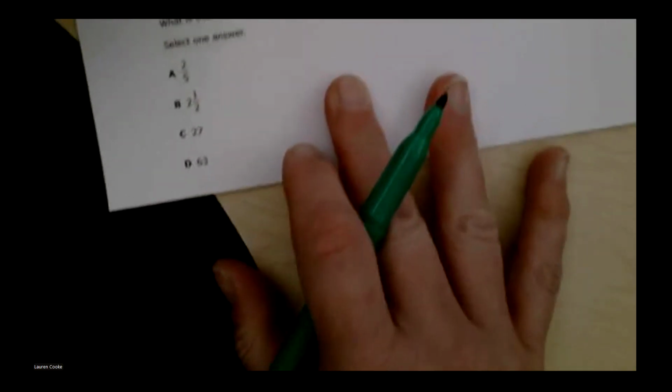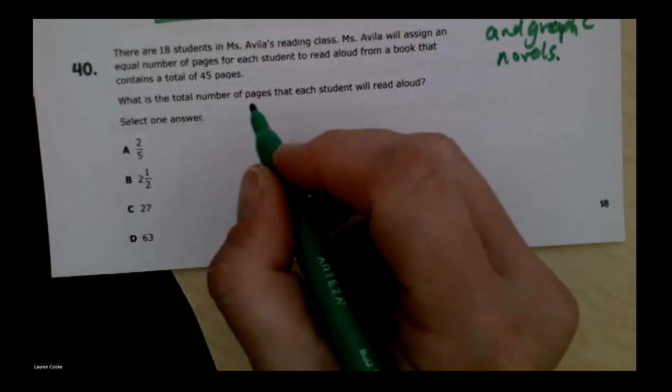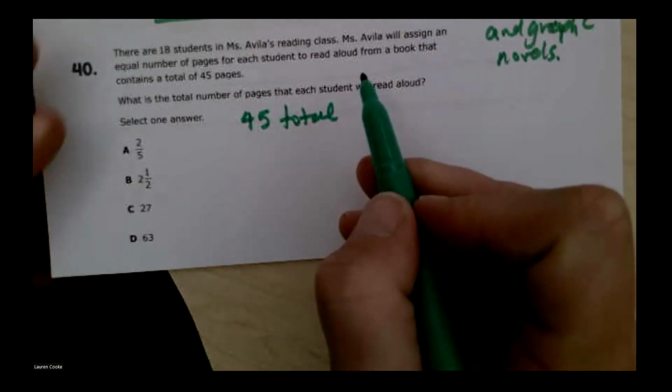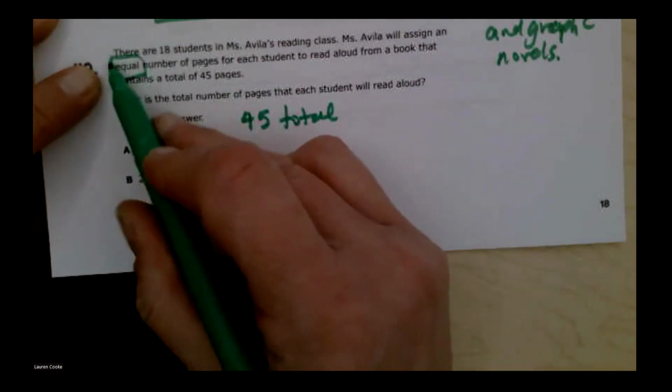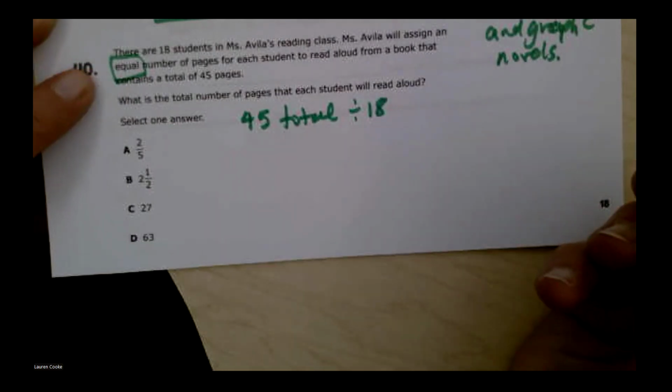All right, here we go. There are 18 students in Miss Avila's class. Miss Avila will assign an equal number of pages for each student to read aloud from a book. Ooh, 45 total pages. And I am assigning an equal number to 18 students. So I'm going to do 45 divided by 18. Sweet.